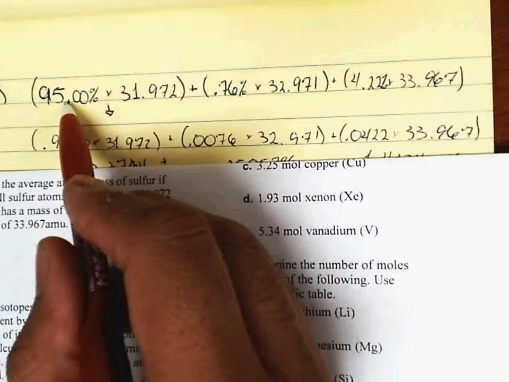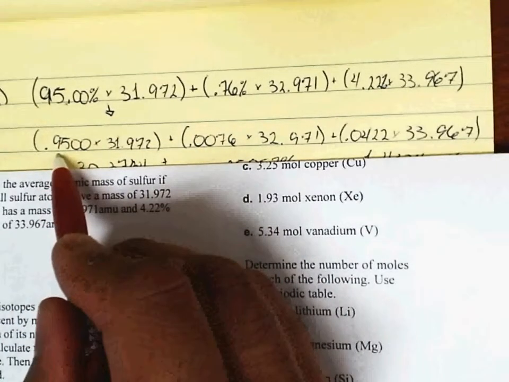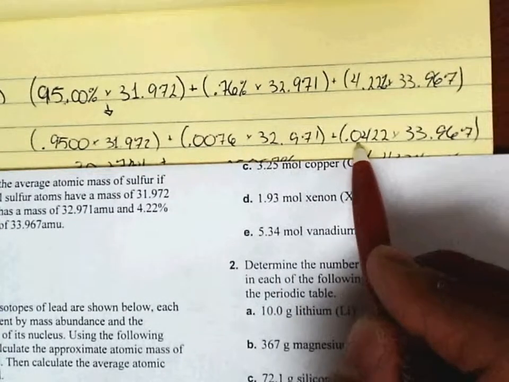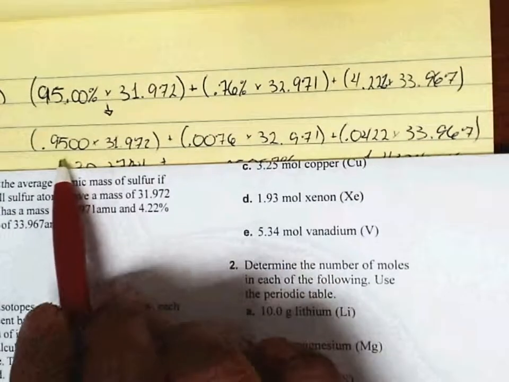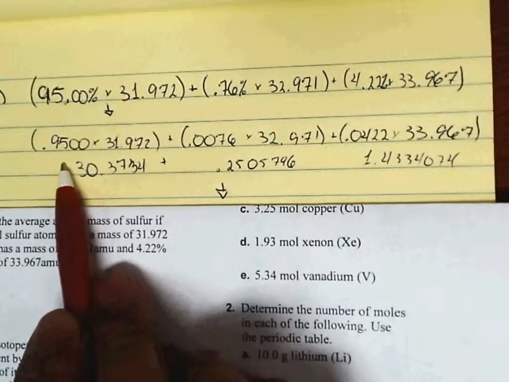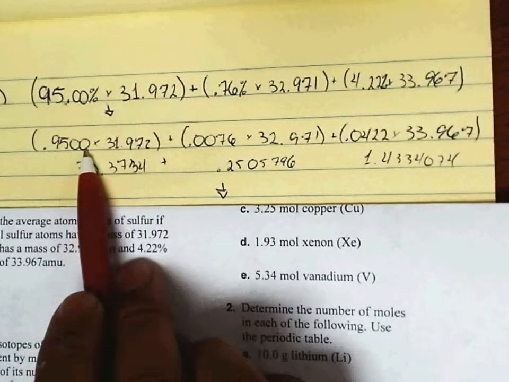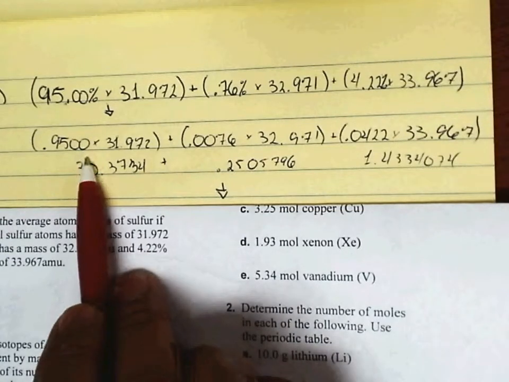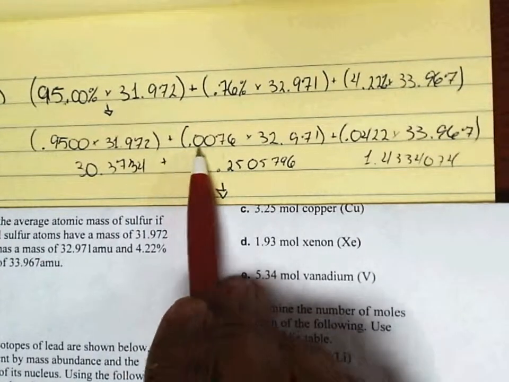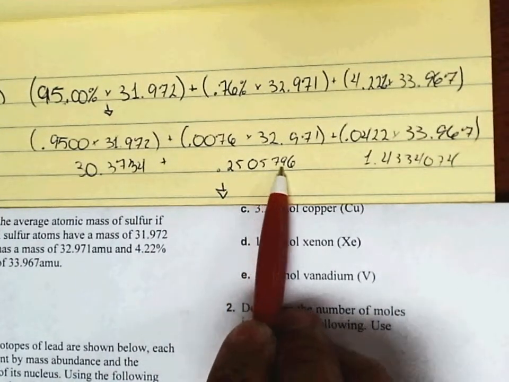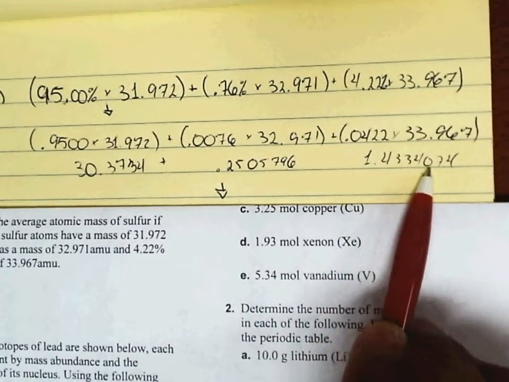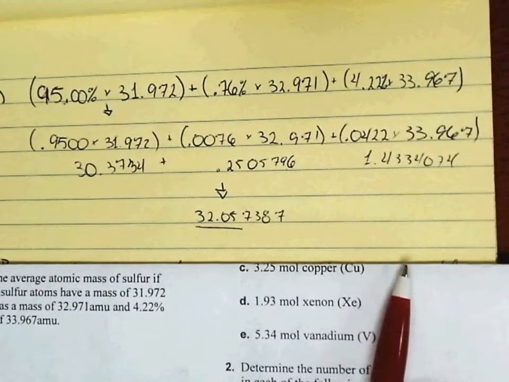So I'm going to move my decimal twice, or divide by 100, depending on how you were taught. So I'm moving my decimal twice, twice, and twice. Then here I can just multiply these numbers and add them up. So I have 0.95 times 31.972 gives me 30.3734 plus this 0.2505796 plus 1.4334074. I'm just going to add these up.